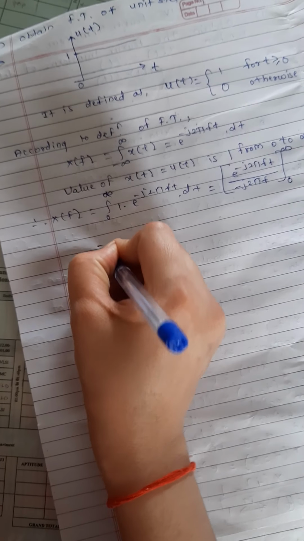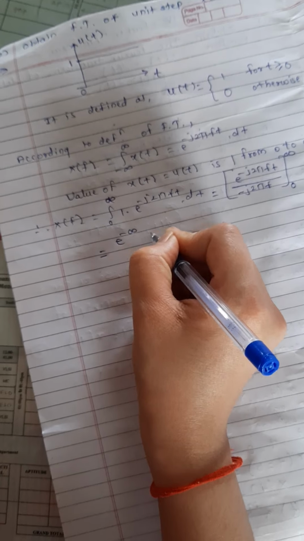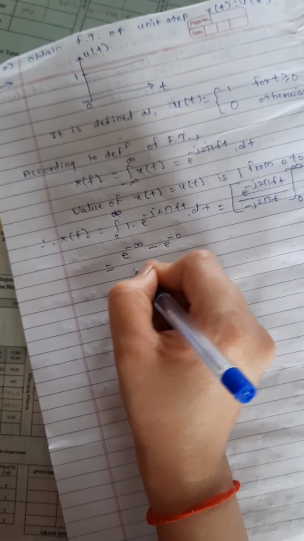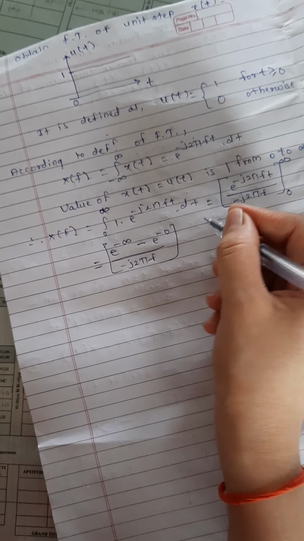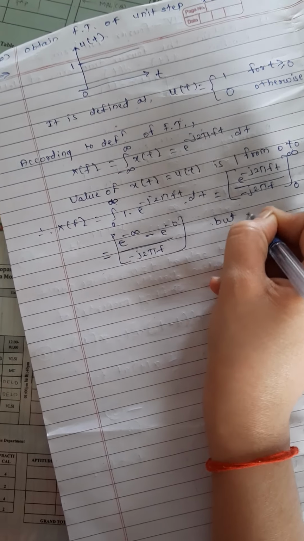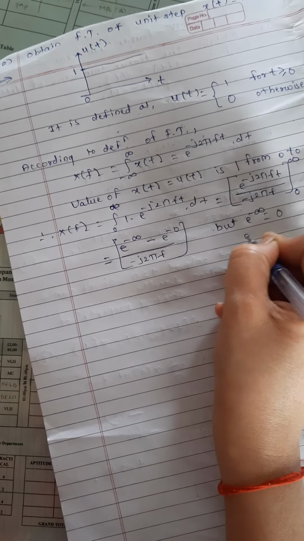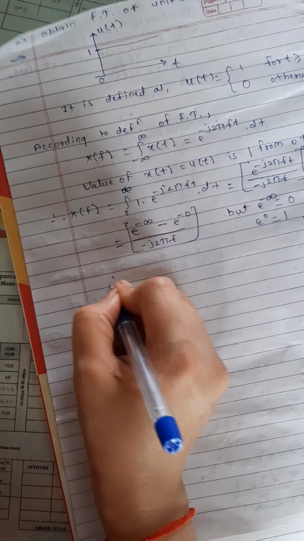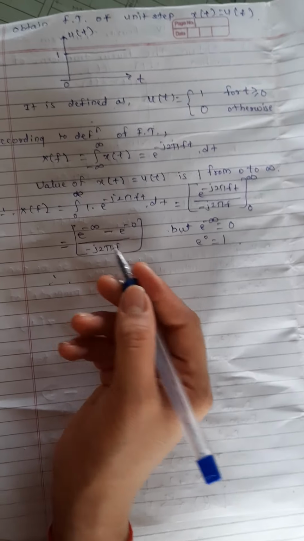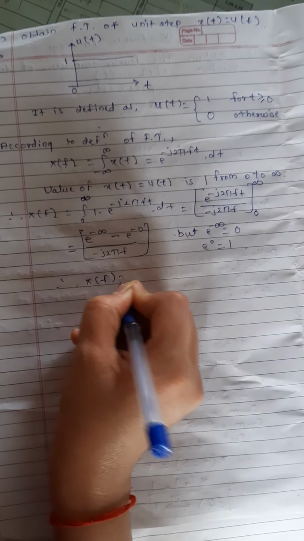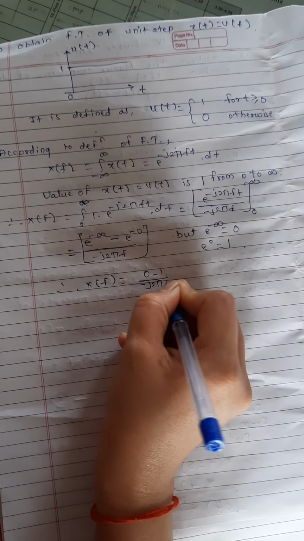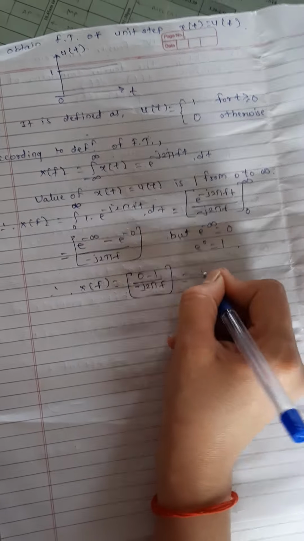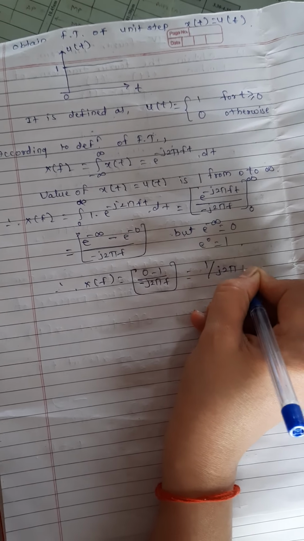So it is e raised to minus infinity minus e raised to minus 0, over minus j 2 pi f. But what is e raised to minus infinity? It is 0, and e raised to 0 is 1. So the equation becomes X of f is equal to 0 minus 1 by minus j 2 pi f, that is 1 by j 2 pi f. So this is the answer.